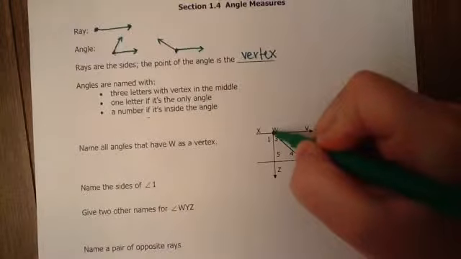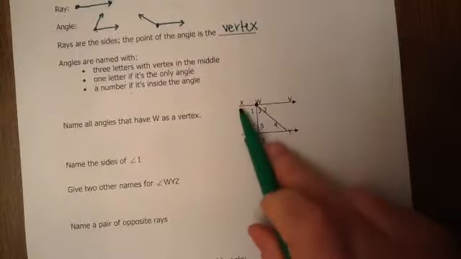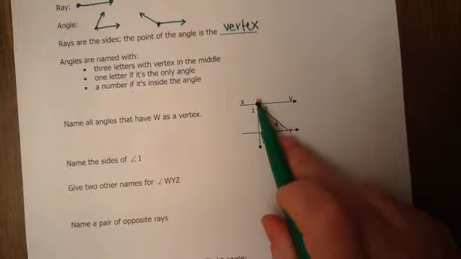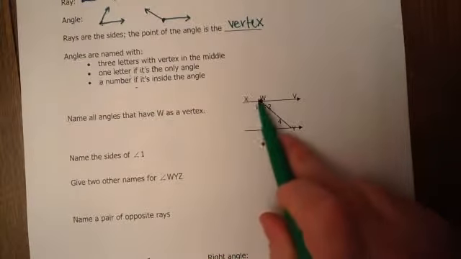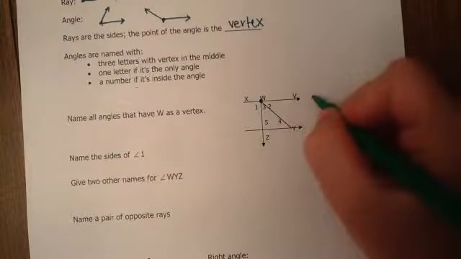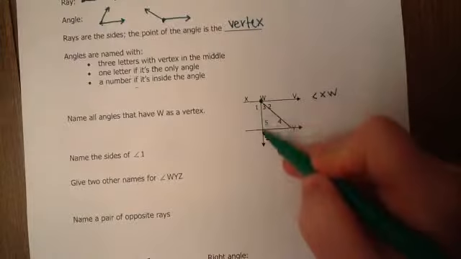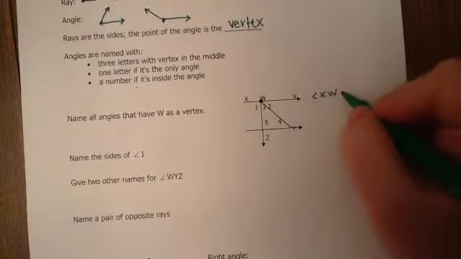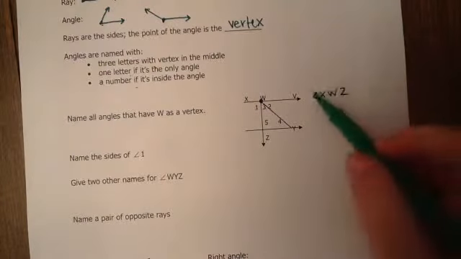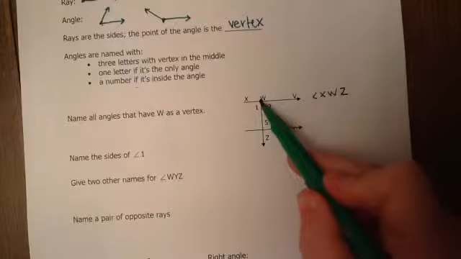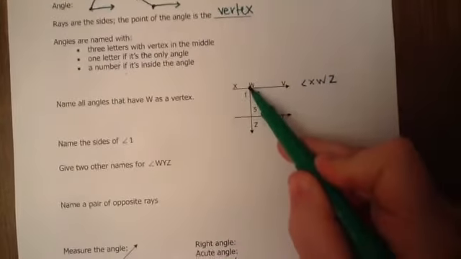So if it was right here, I'm going to come in and meet W. So X, W, down would be Z. I could start over here. I can't start in the middle. W will have to always be in the middle.